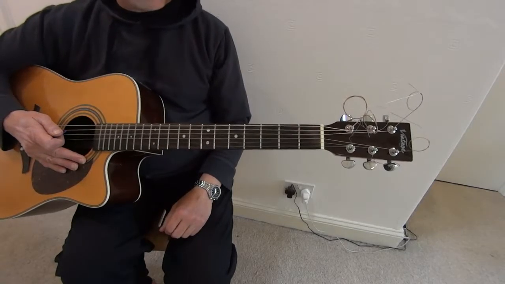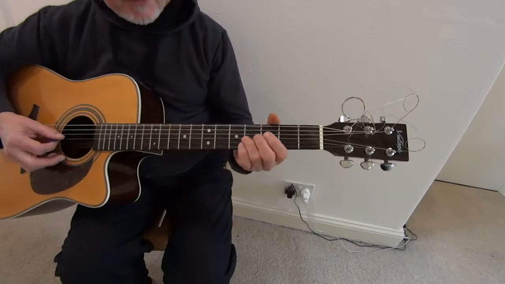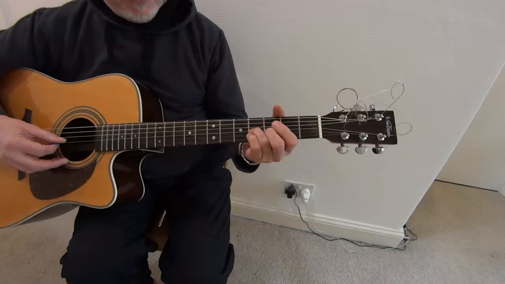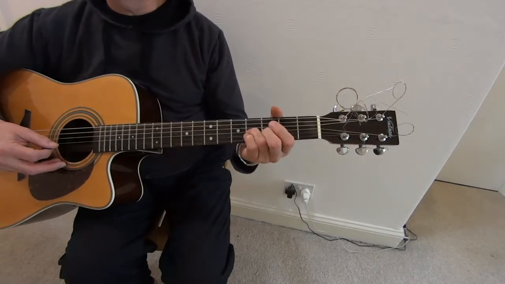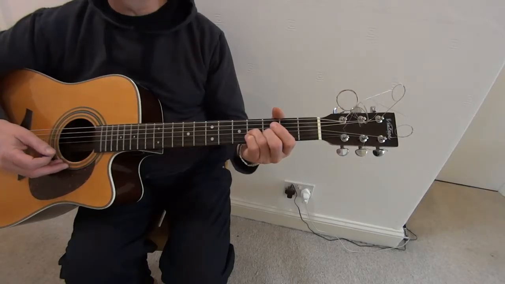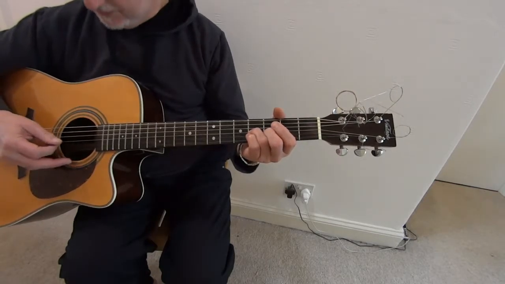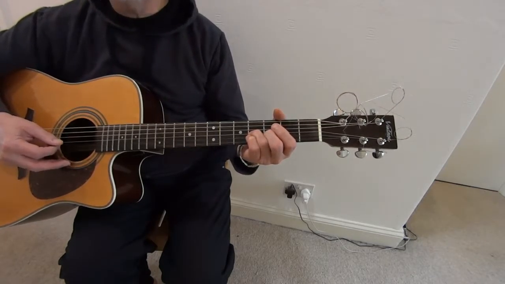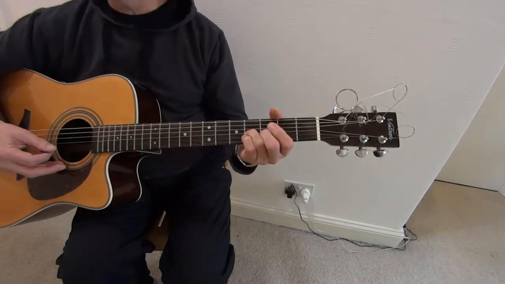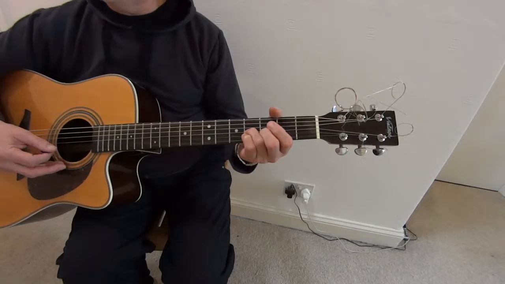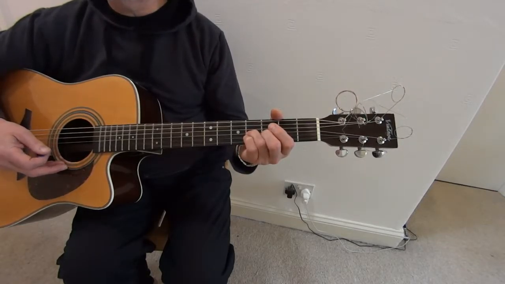Now, place your finger on the 4th fret of the 3rd string and play the note B. While it's still ringing, play the open second string B so that the two notes can be heard together. Turn the machine head for the third string until it is in tune with the open second string.